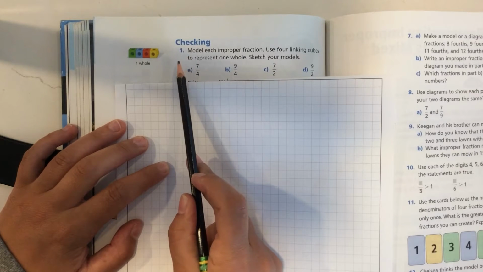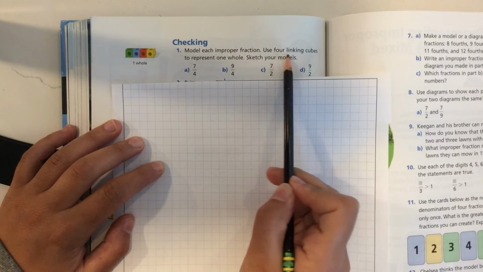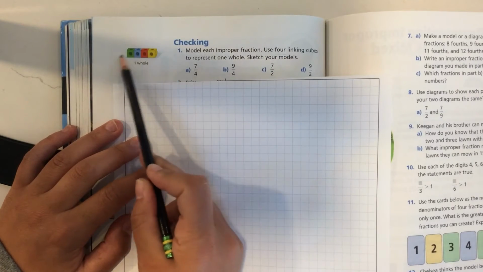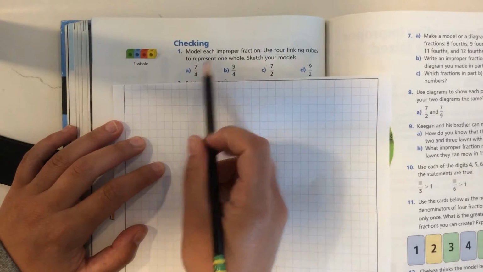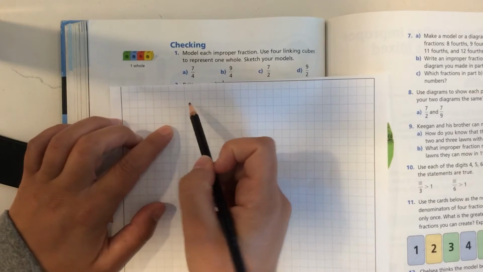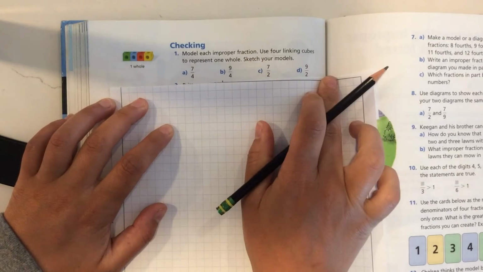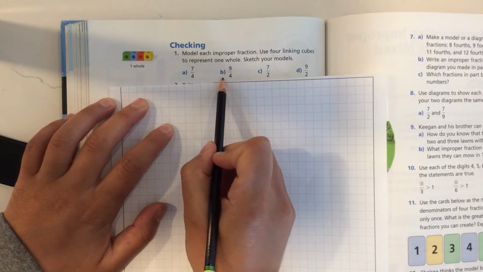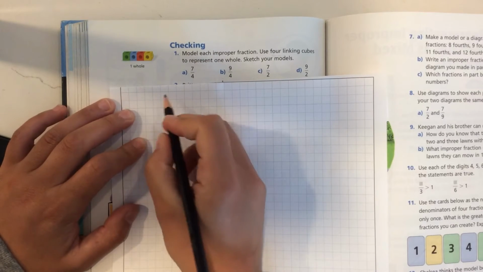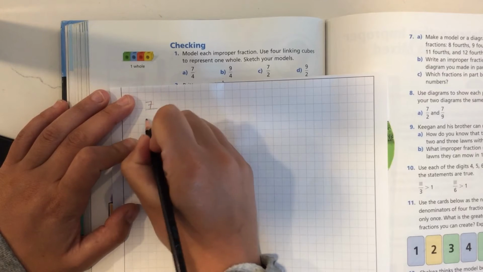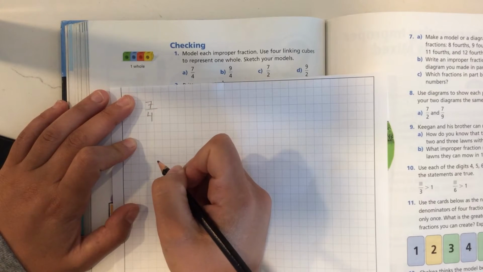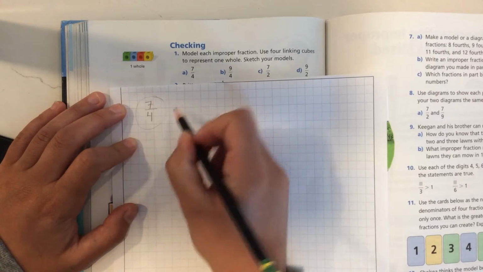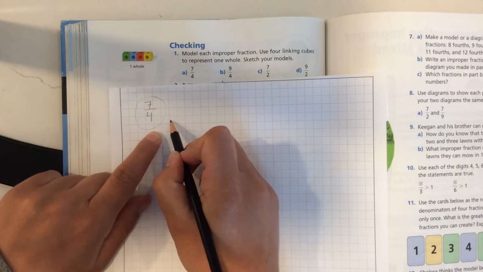So for question 1, we know that 4 linking cubes represents 1 whole. So that's like my chocolate bar. And that is why the denominator in the first 2 is 4. Okay, so right now I have 7 out of 4, okay, and 1 whole.